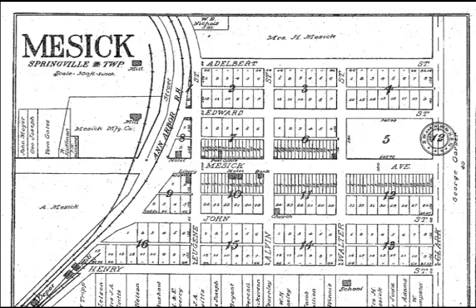Some states have passed plat acts that specify the smallest parcel that may be sold without a subdivision plat map being prepared, approved and recorded. In Pennsylvania, the Pennsylvania Municipalities Planning Code defines a subdivision as two or more lots, tracts, or parcels unless it is for agricultural purposes.